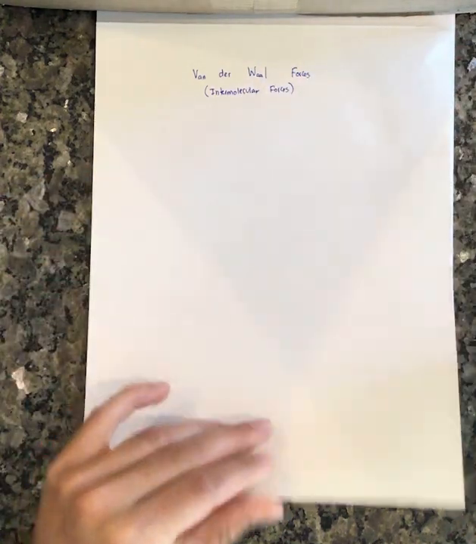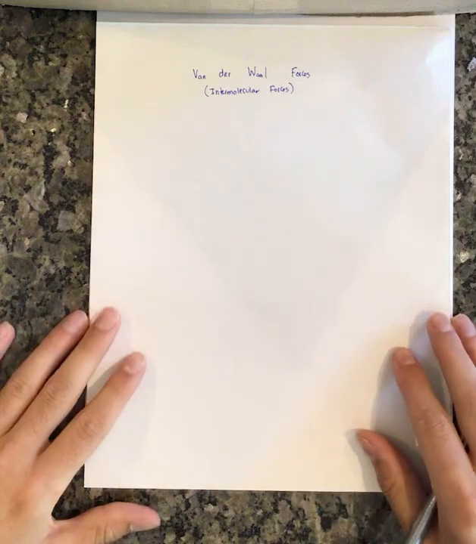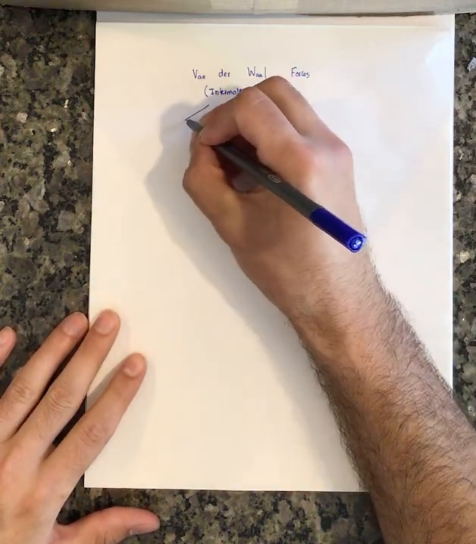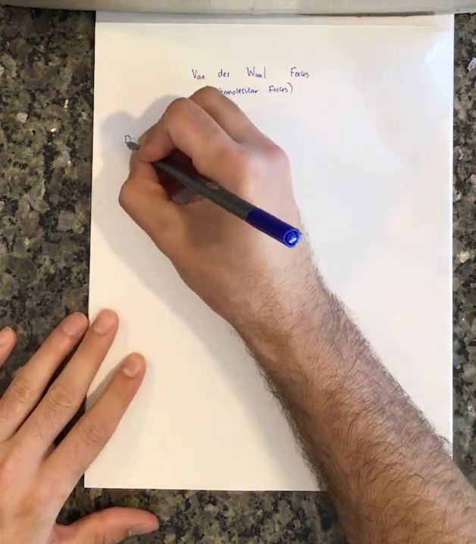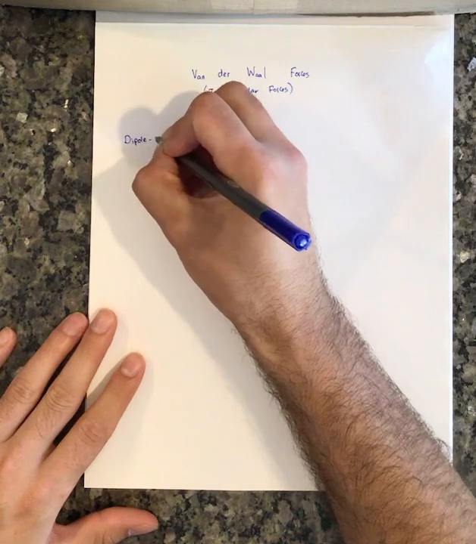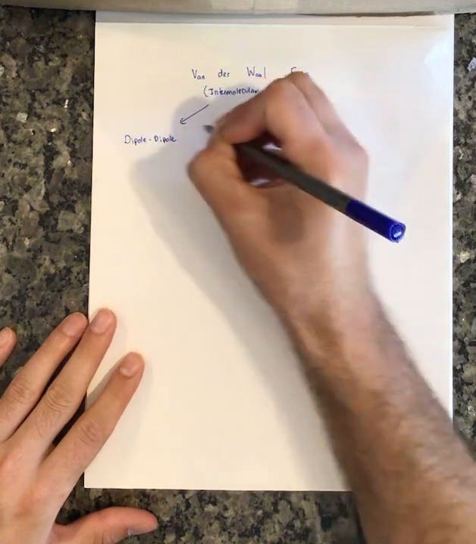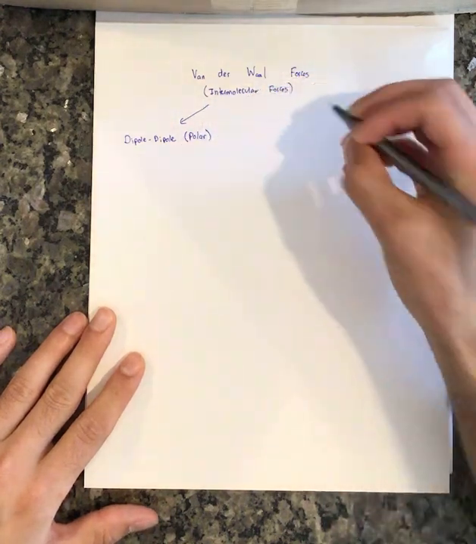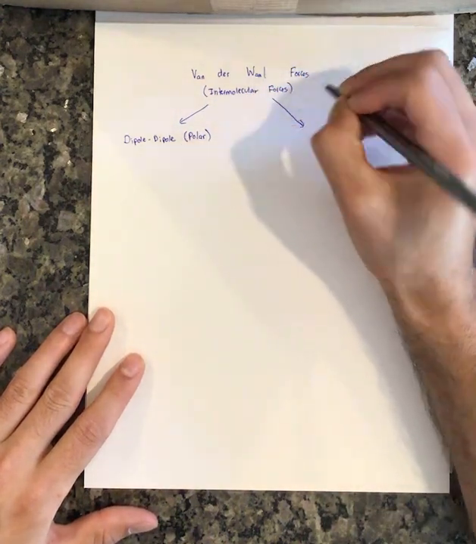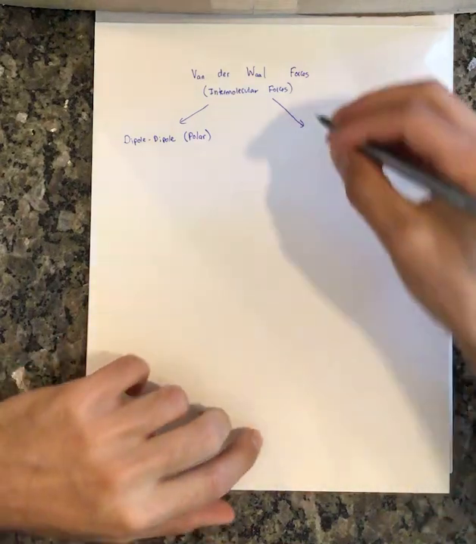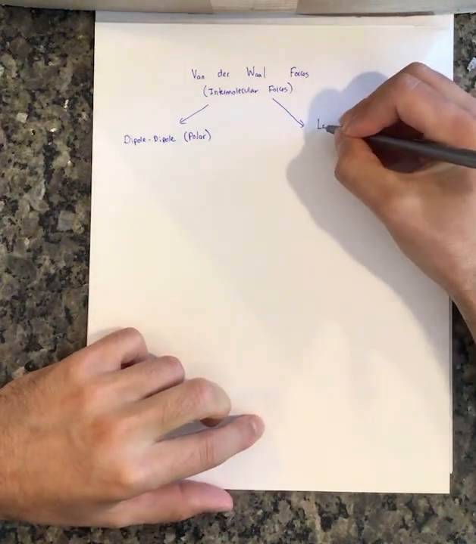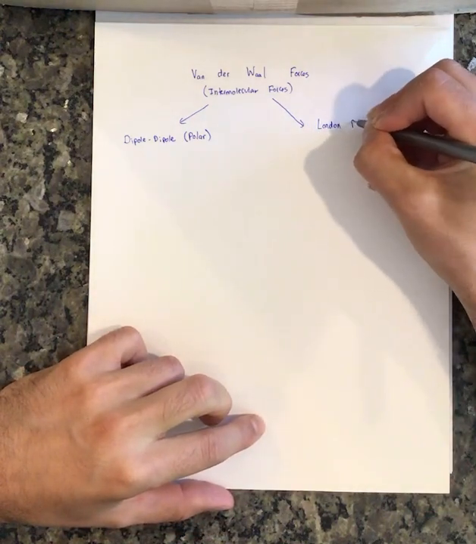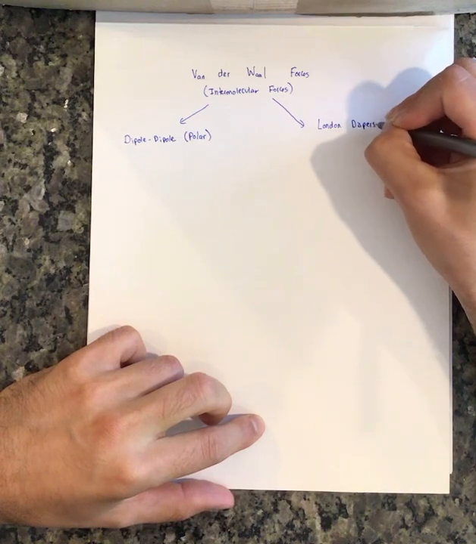Now there are two main types. We could have a dipole-dipole force, and this has to do with polar molecules. There's also another one that I'm going to talk about right after this, and it's called London dispersion force.